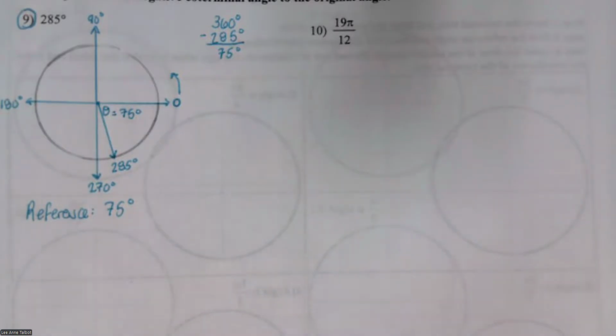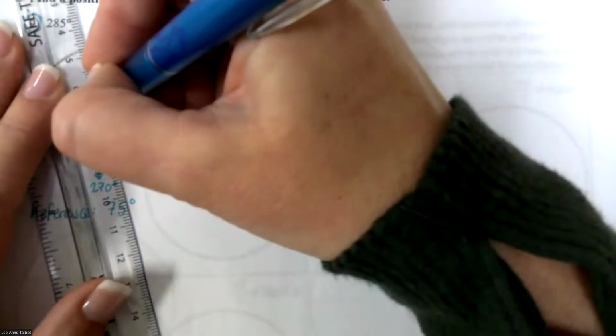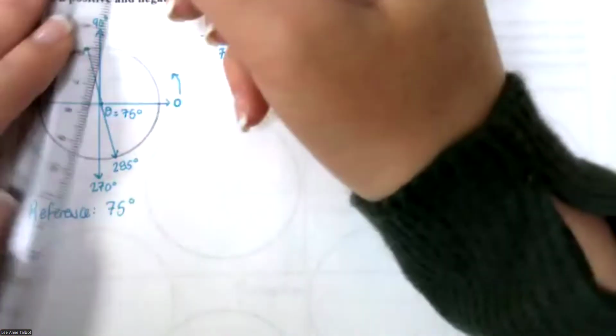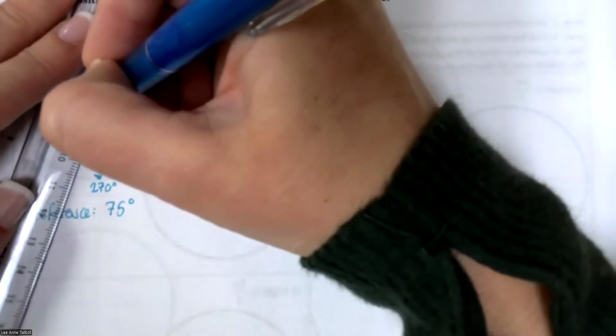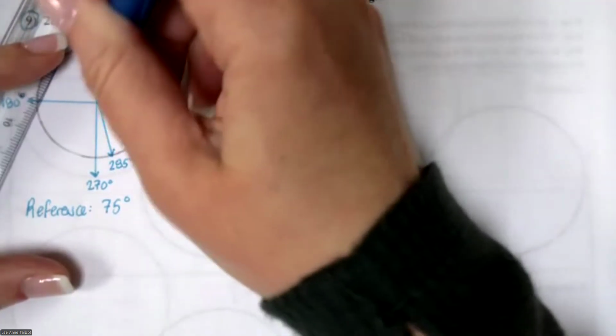Okay. Now find the other 3 quadrants. So I'm going to extend my arrows. Hopefully they'll look okay. Nope, nope, nope, definitely not.